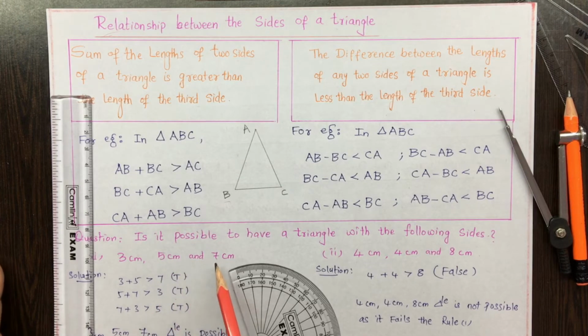Similarly, if you take 5 centimeters plus 7 centimeters, it will be greater than 3. This is also true. And let us take 7 centimeters plus 3 centimeters, it will also be greater than 5 centimeters. That means the sum of the lengths of any two sides of the triangle is greater than the length of the third side. So, we can say these three measures belong to a triangle. That means you can construct a triangle with these three given measurements.